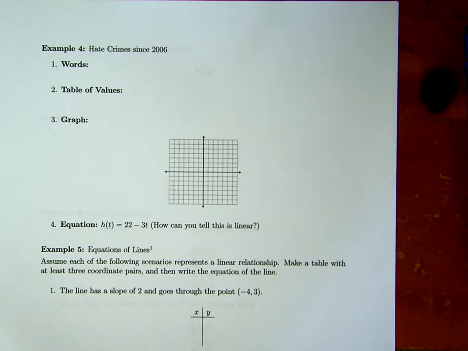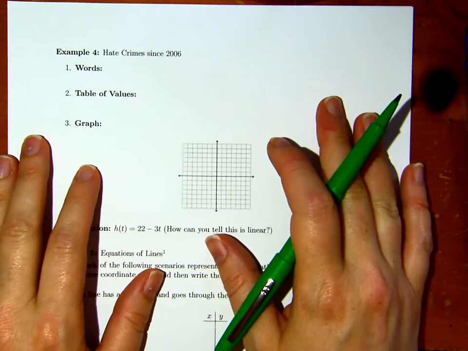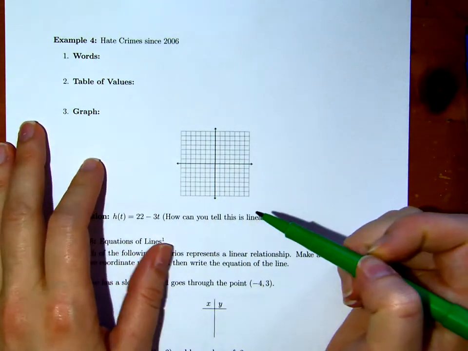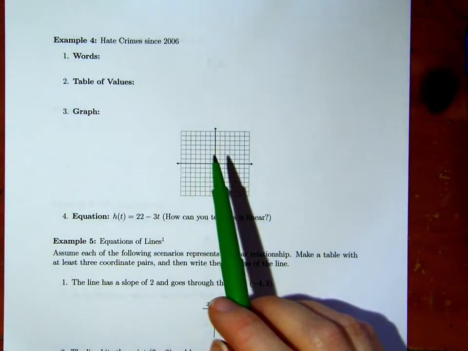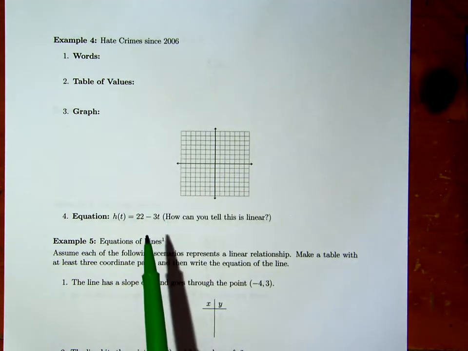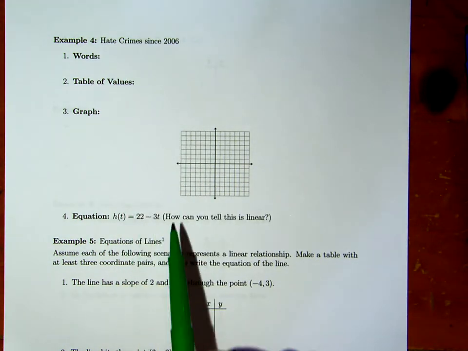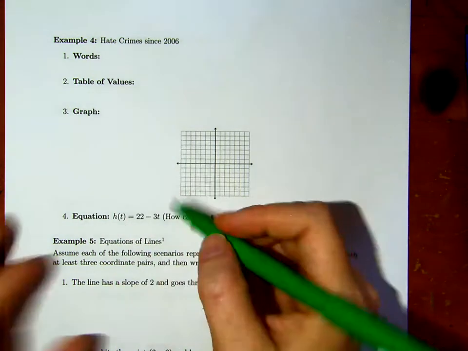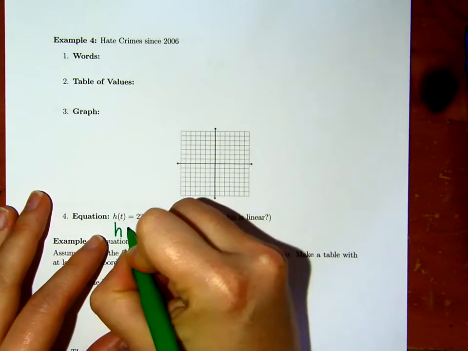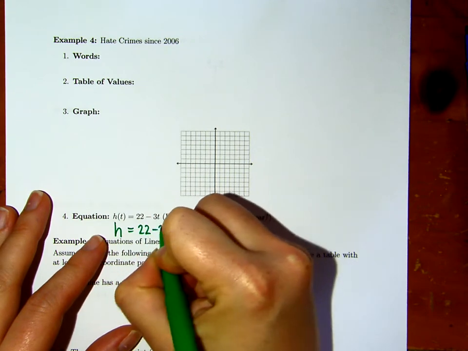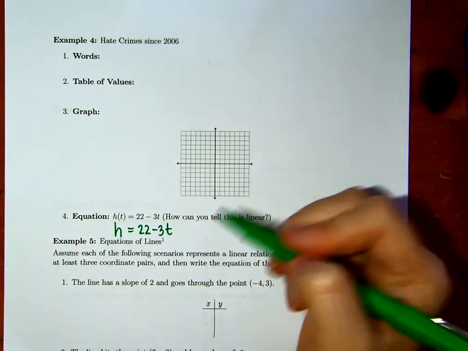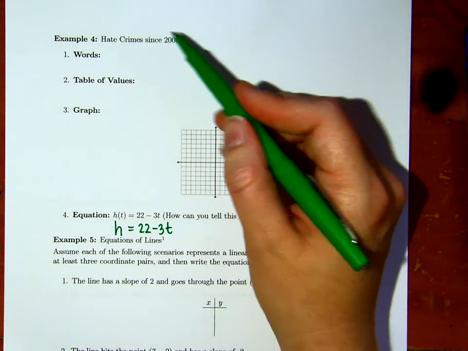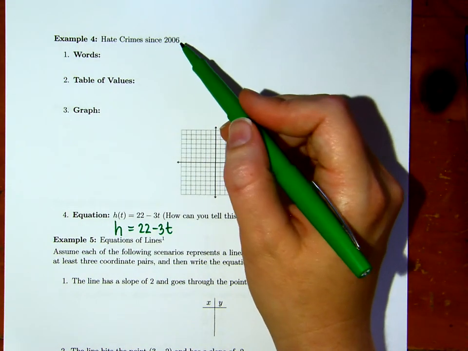Let's do this one more time before we kind of change our perspective here. So example 4 is hate crimes since 2006. Oh, and we don't have a graph, we don't have a table, and we don't have words, but we are given this equation. Oh, and function notation. Thank you very much. I'm going to go H equals 22, take away 3T. And T looks like it's representing years since 2006.